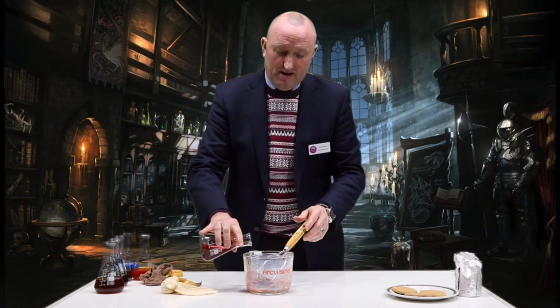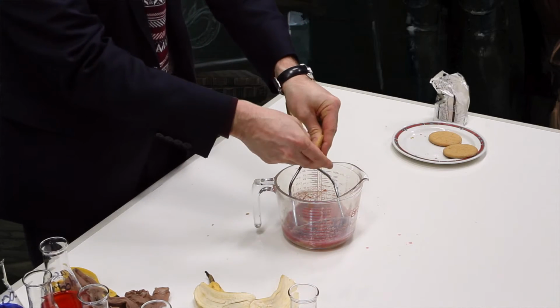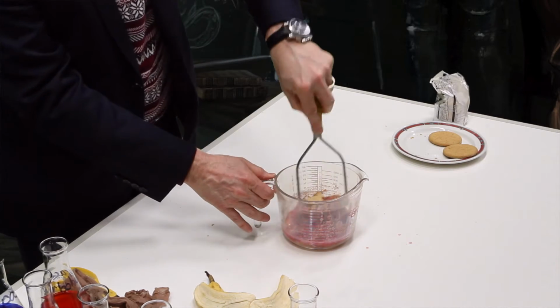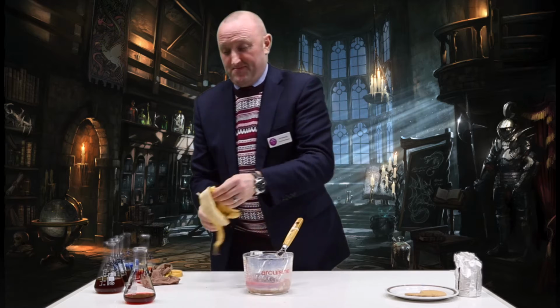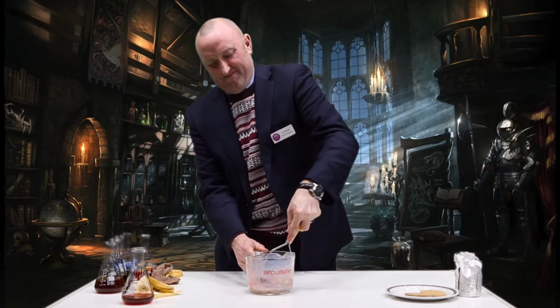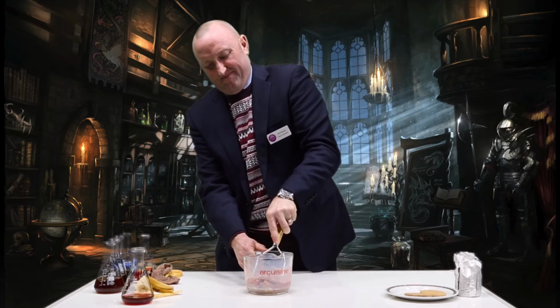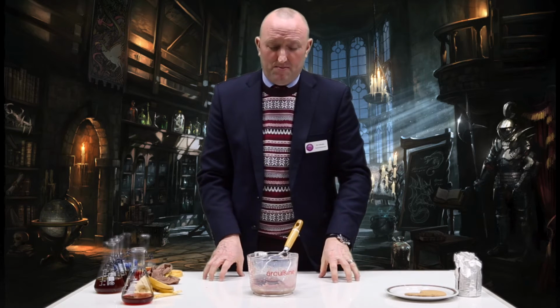Let's have a little bit more saliva and a little bit more food. I'm very hungry today. And in goes the last of the banana. Hopefully, because we've learnt to chew our food properly, it's fairly well broken down before we swallow it.